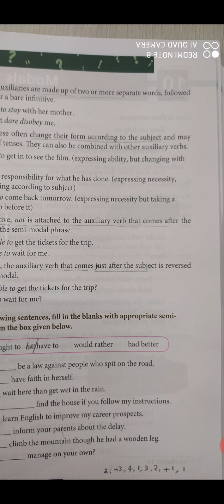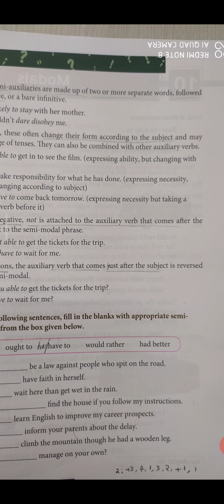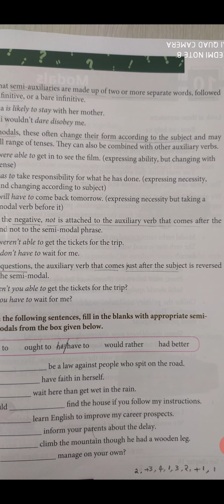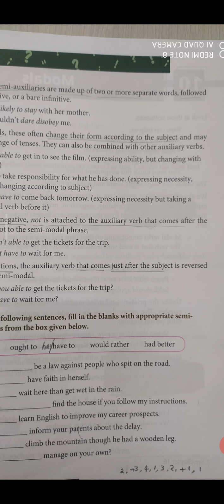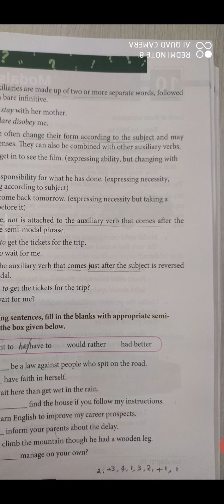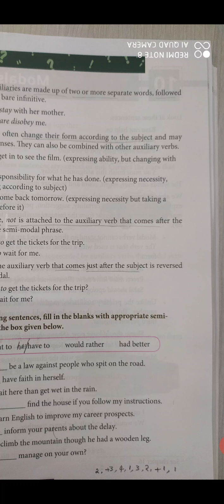Okay. So you first try by yourself, and if you don't get the answer, I am giving some clues. You will see some numbers written in the corner. In those numbers you will see plus before 2, before 3 there is plus, and before 1 also there is plus.